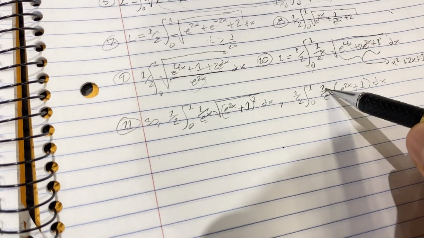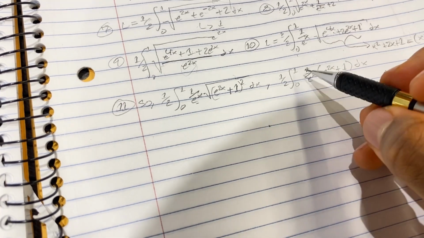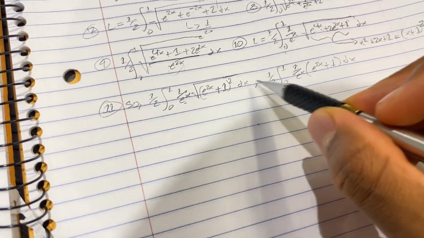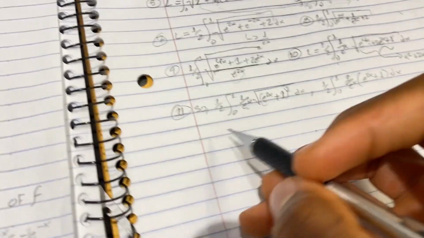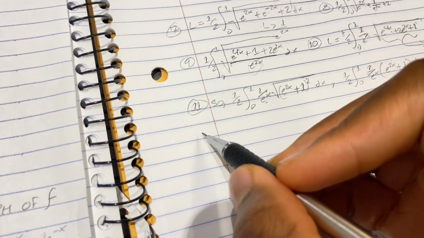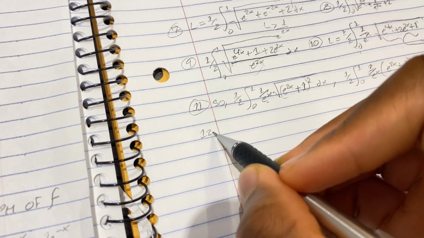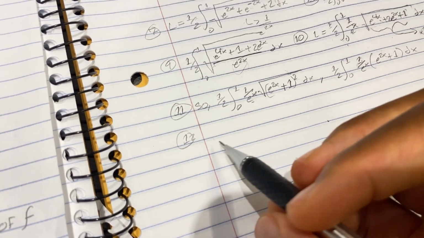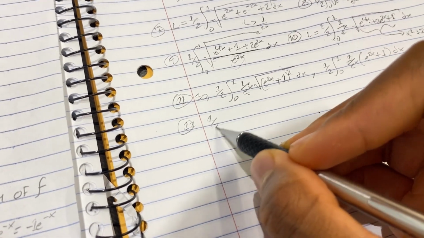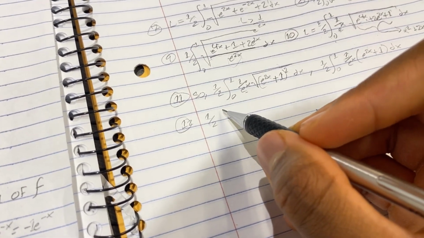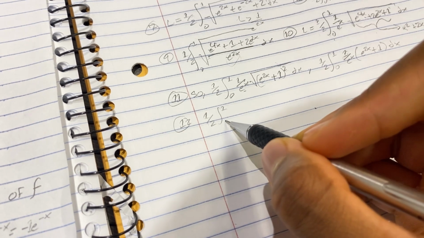And now we're just going to multiply this back in with it, right? So that was all step 11. So step 12, what we're going to do is now we're just going to multiply it all together. 1/2 times the integral 0 to 1.